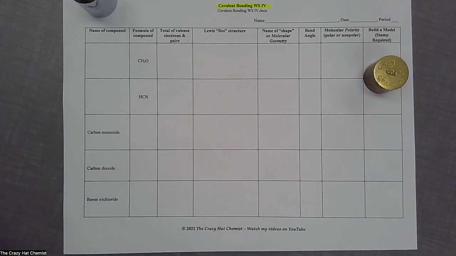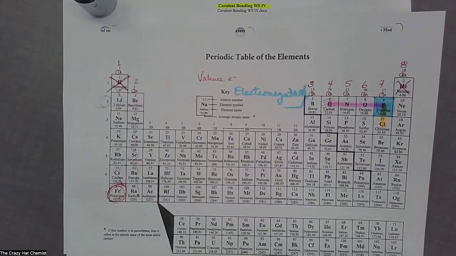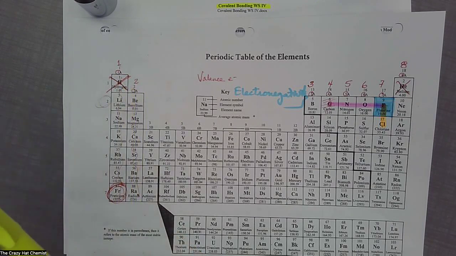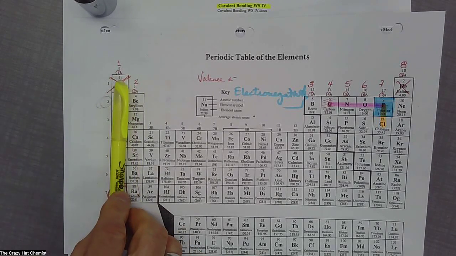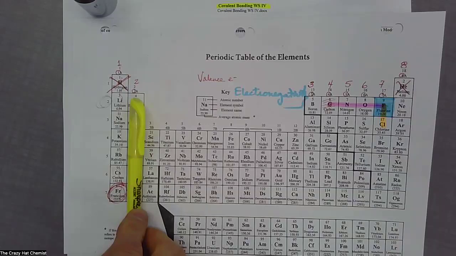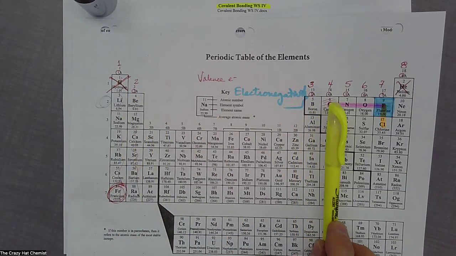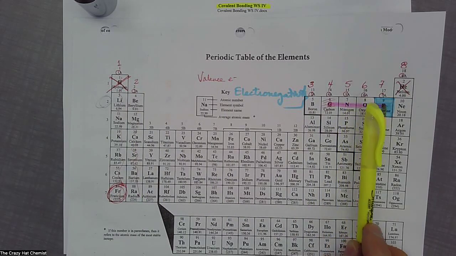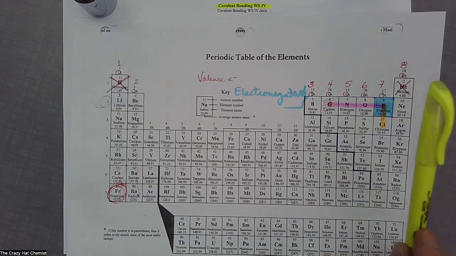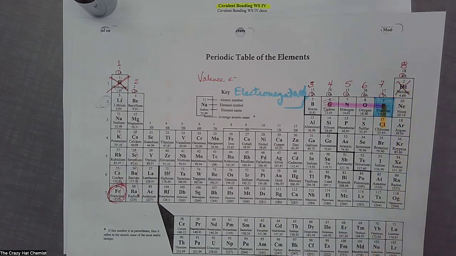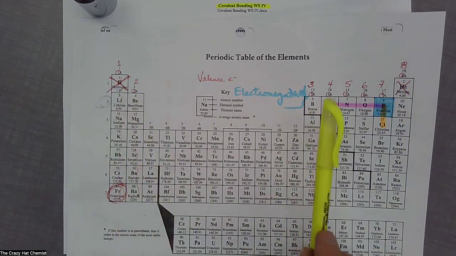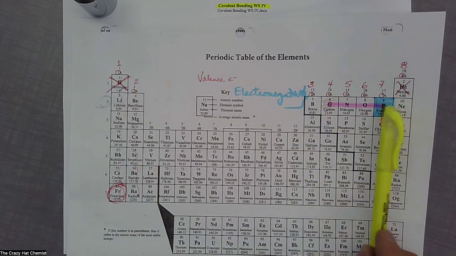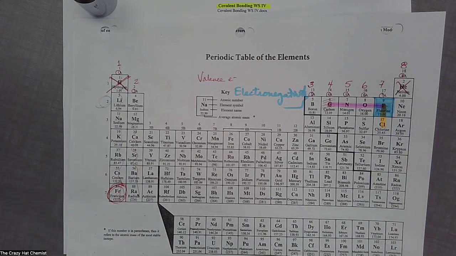Before you watch this video, you need to have a periodic table with your valence electrons. Those go according to groups. Group 1, one valence electron. Group 2, two valence electrons. Group 3, three. Group 4, four valence electrons. Group 5, five valence electrons. Group 6, six valence electrons. Group 7, seven valence electrons. Group 8, eight valence electrons. Those would be groups 1, 2, 13, 14, 15, 16, 17, and 18. If the number is greater than 10, you subtract 10 from it, and boom, there you go.